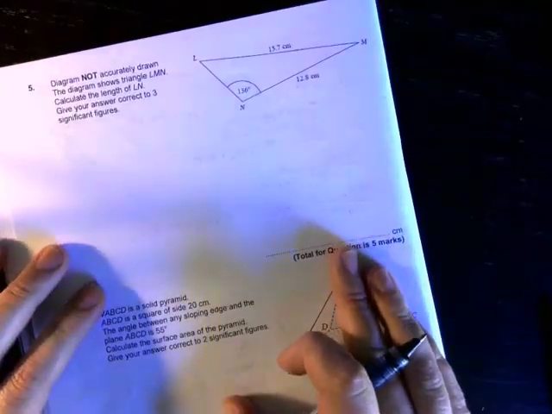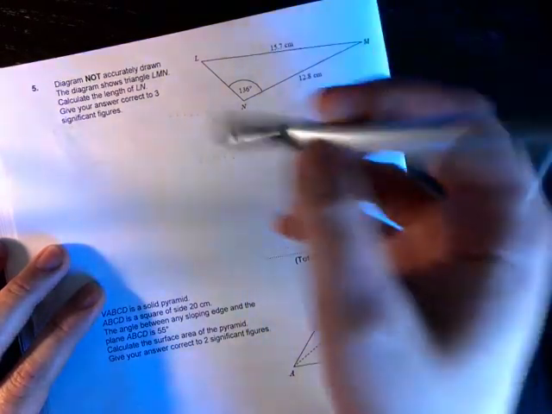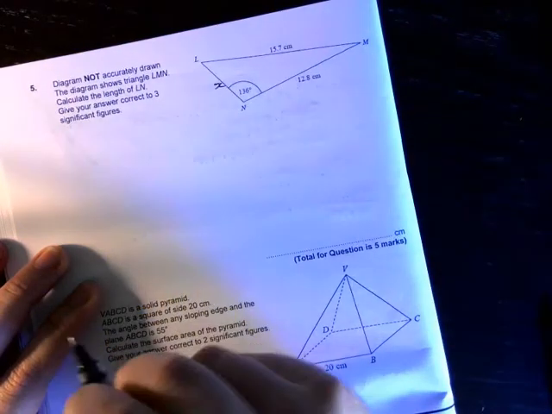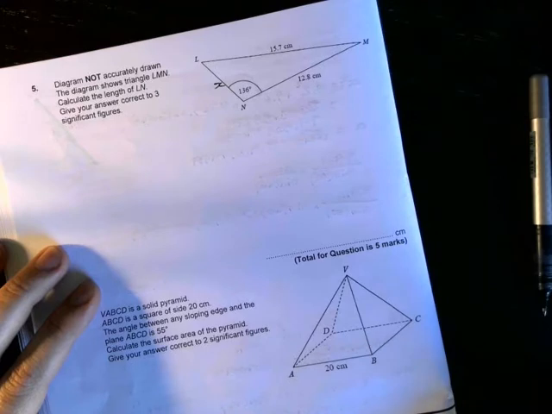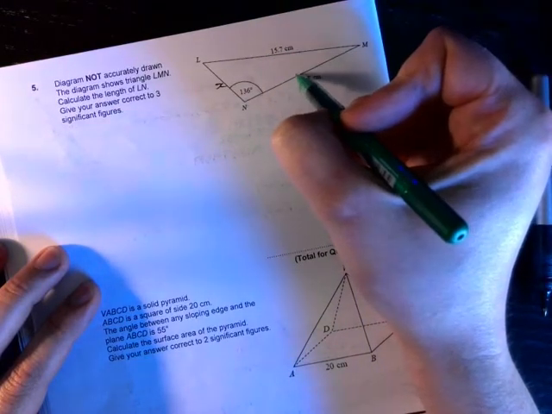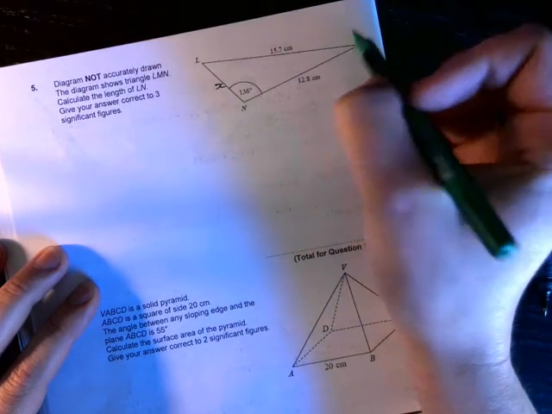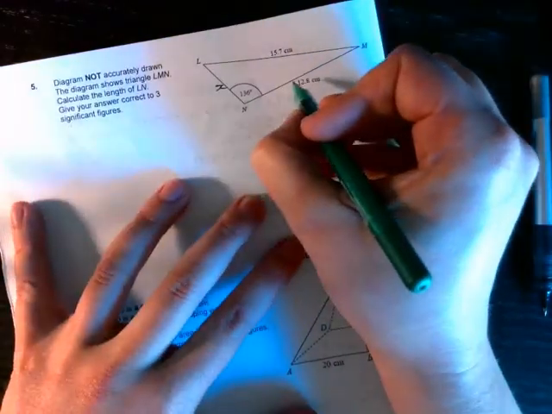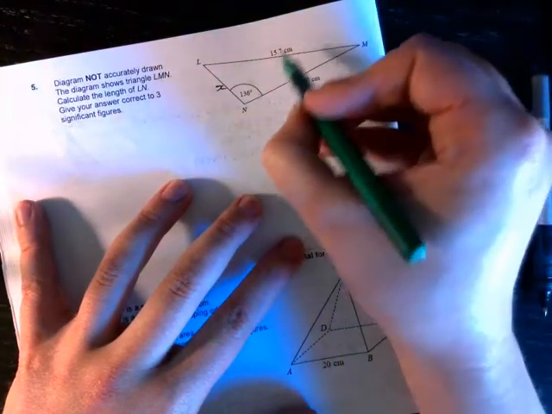Okay, diagram not drawn accurately. The diagram shows triangle LMN. Calculate LN. So that's what we're after. Give your answer correct. Okay, now this one is a little bit annoying, because if we were going to pair up opposites, we've got side and opposite angle, side and opposite angle, side and opposite angle. So actually we can't directly get to X because this isn't a SAS triangle.